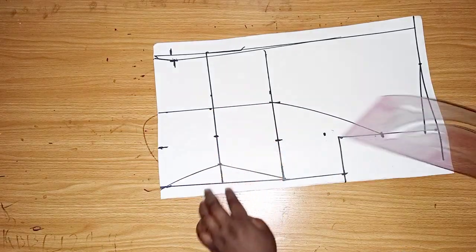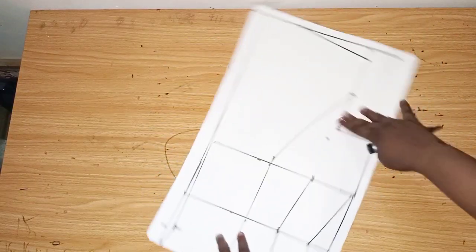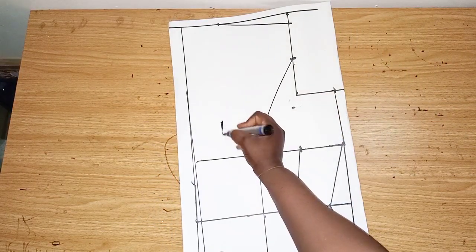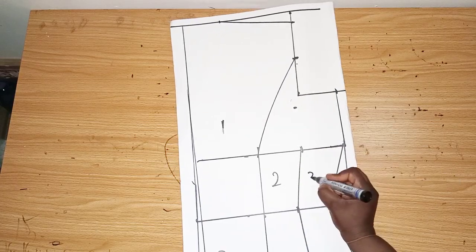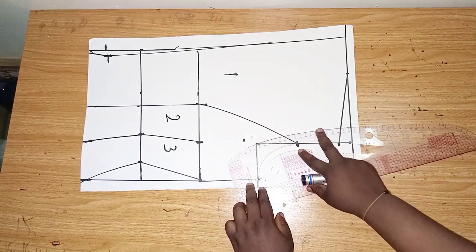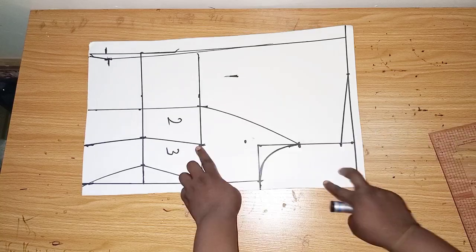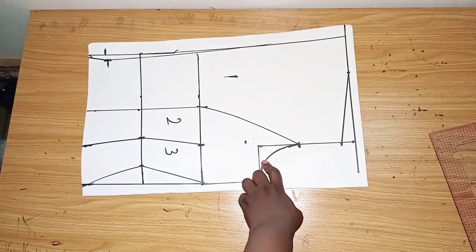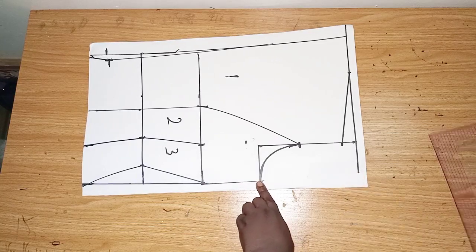The next thing we are going to do is to connect. So let me label it. We also do the same thing. This is 1, this is 2, and this is 3. So we just draw out the armhole from here. I will draw it to meet the bust line. This line, I will just connect it straight down to this point. Then this line, I also connect it straight down to this point.